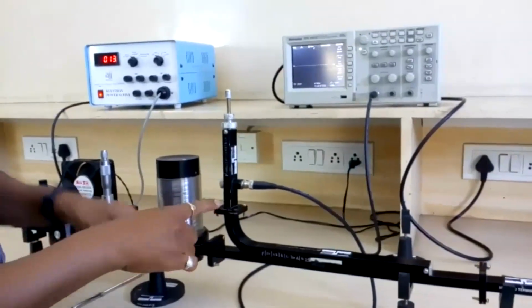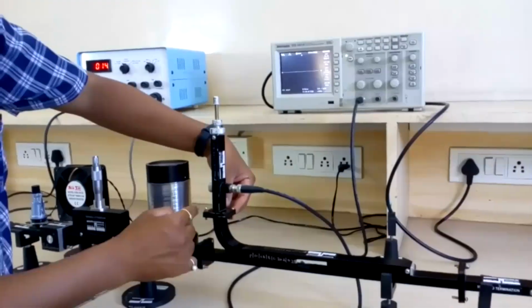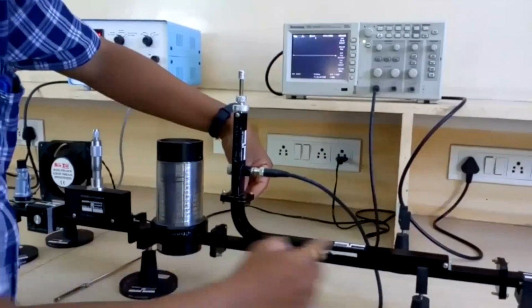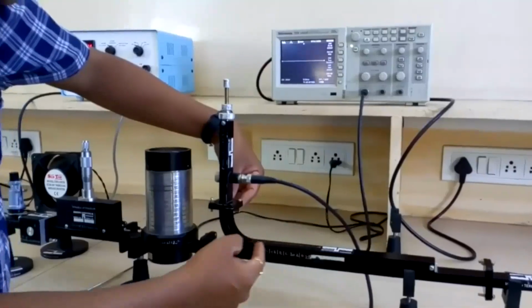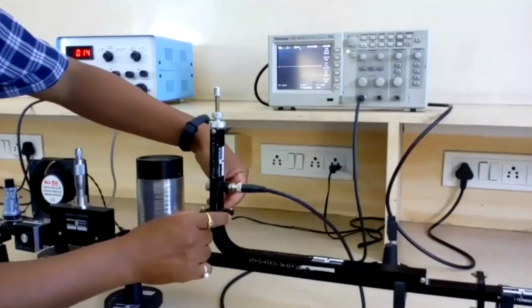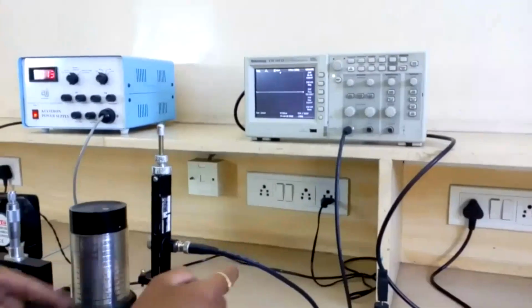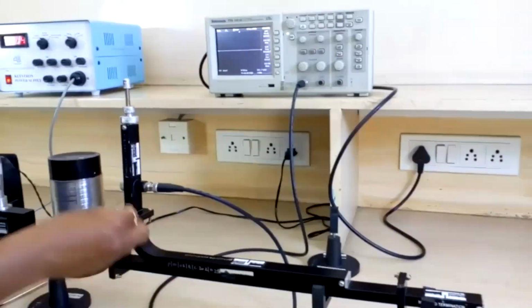Port 3 is where I can measure the back power. When I am giving input to port 2 and the other end is closed, the power will turn back and come out through port 3. You can observe at port 3 a minimum amount of signal is back.